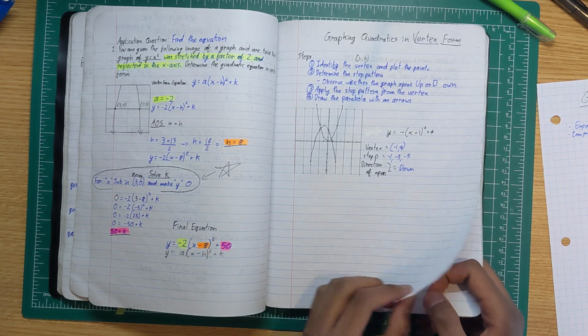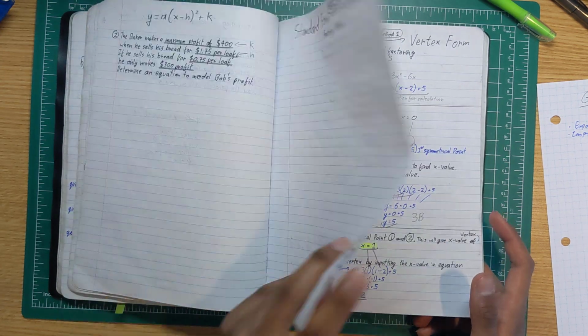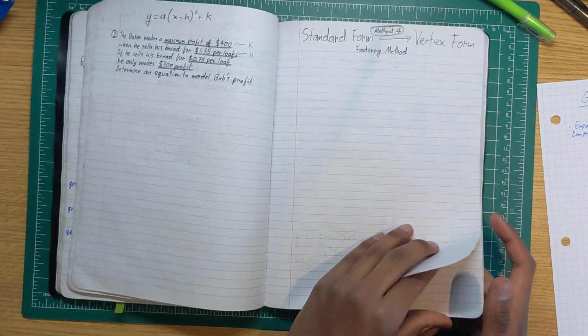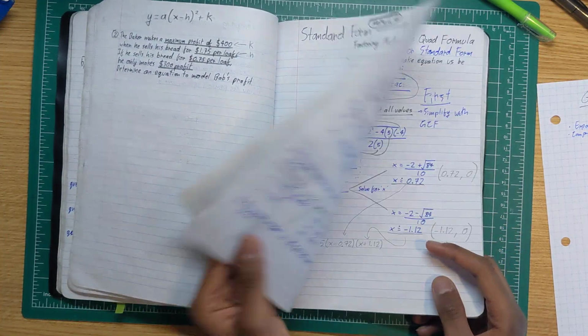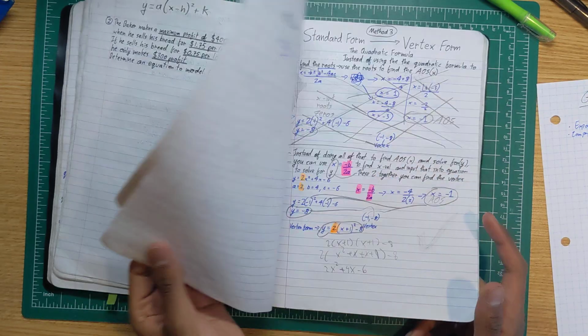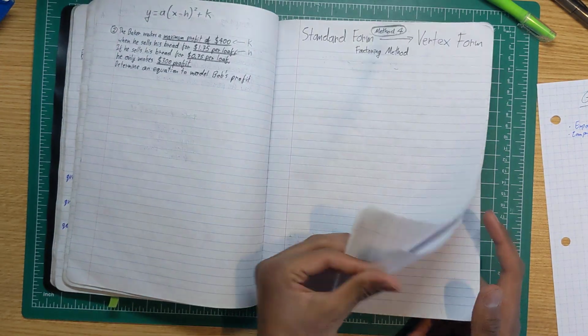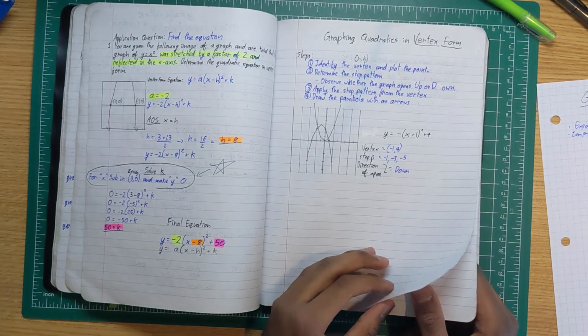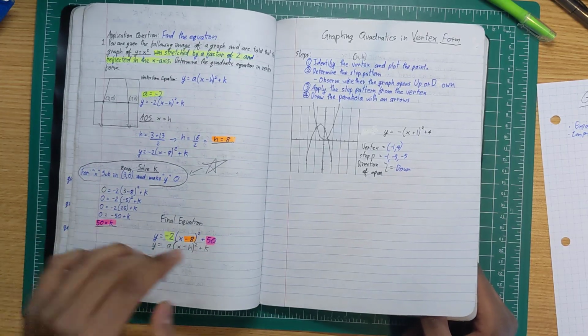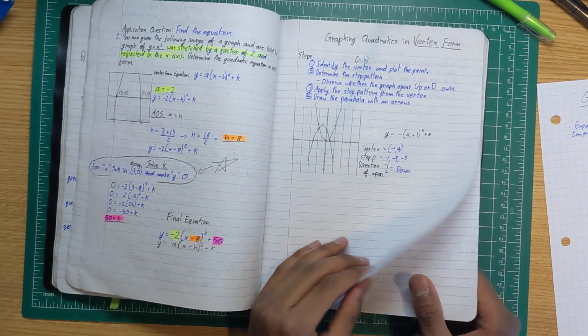Solving for K. Okay, I guess I didn't introduce the vertex form. I just jumped right into it. Oh, right, okay, this is the introduction.